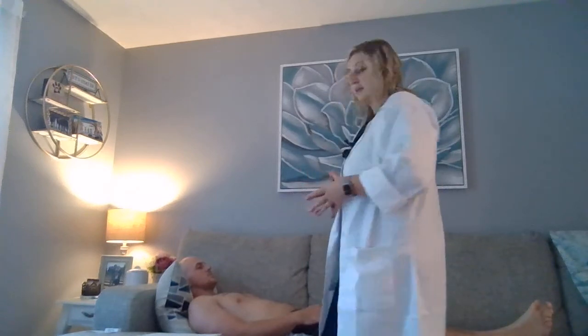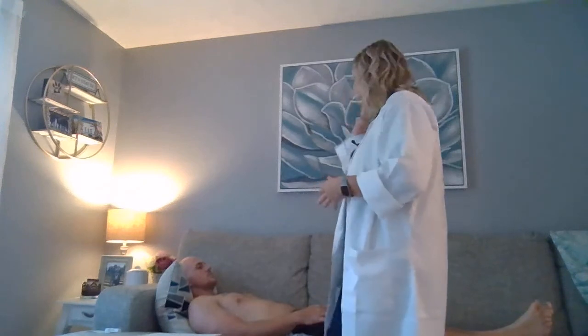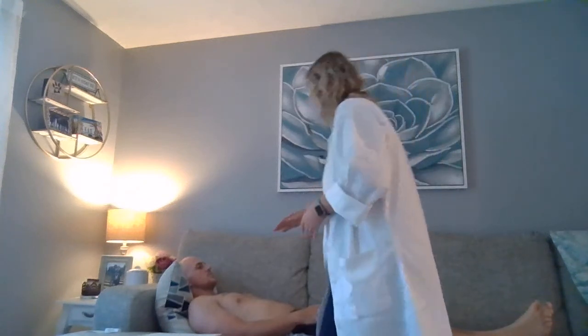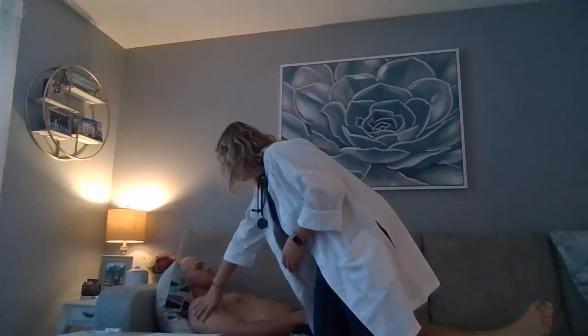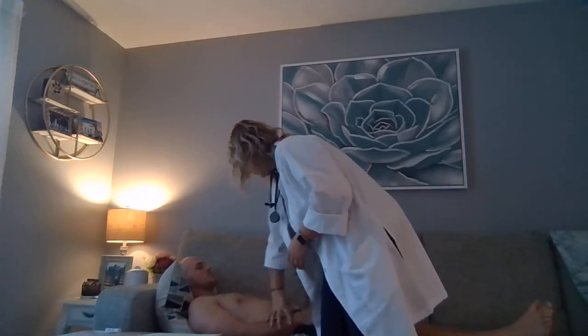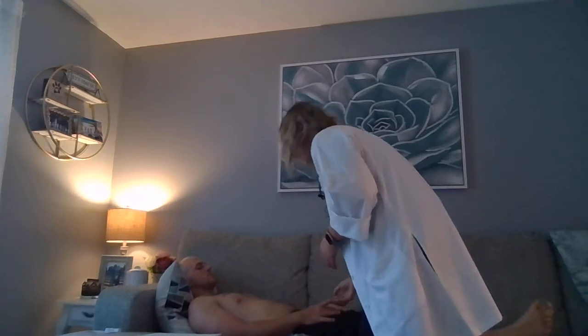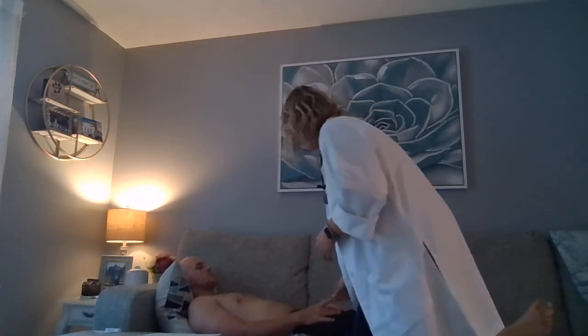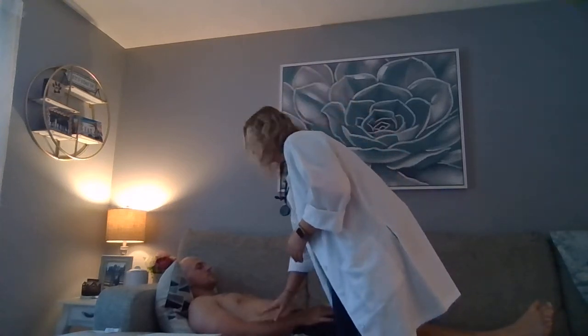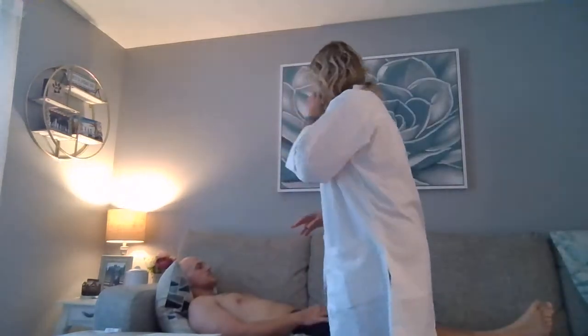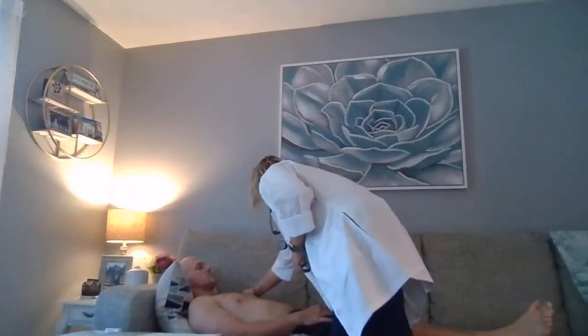I will note that both his arms are symmetrical and have good coloring, no paleness or cyanosis. So we'll palpate from the shoulder to the fingers and assess capillary refill, and it is less than 3 seconds. I will note there's no swelling or abnormal warmth on either of the extremities.